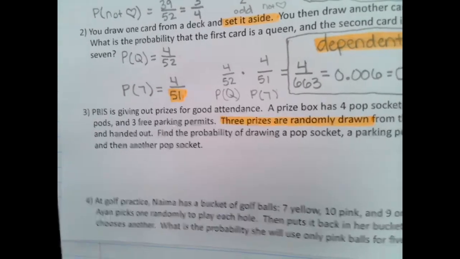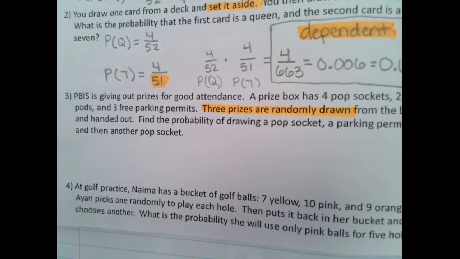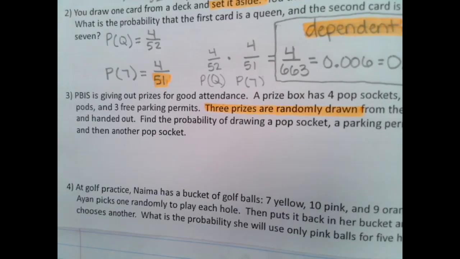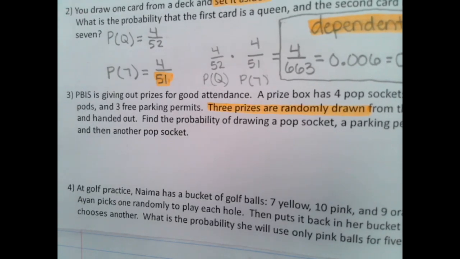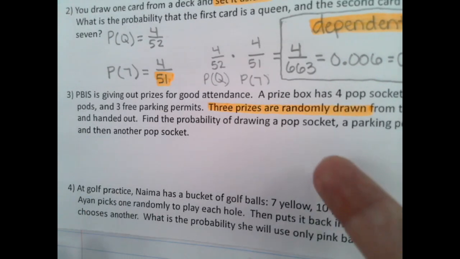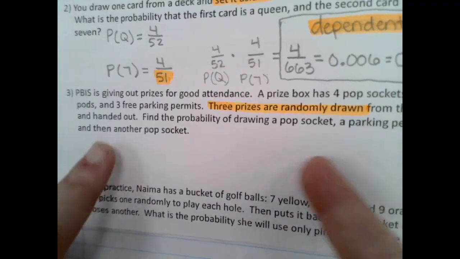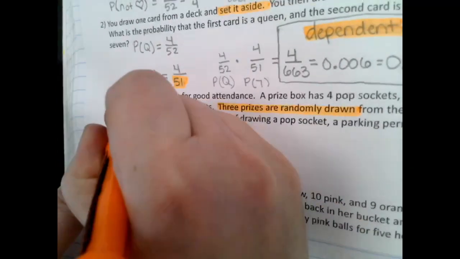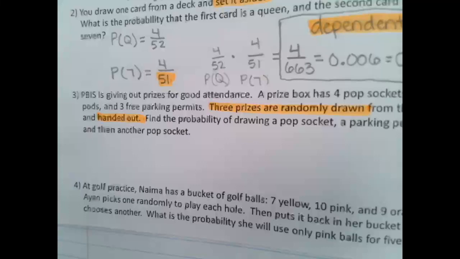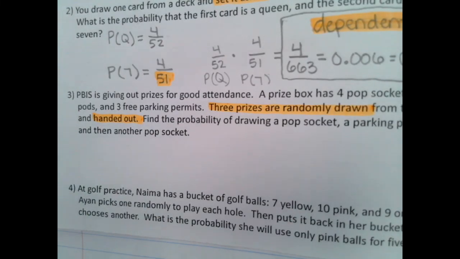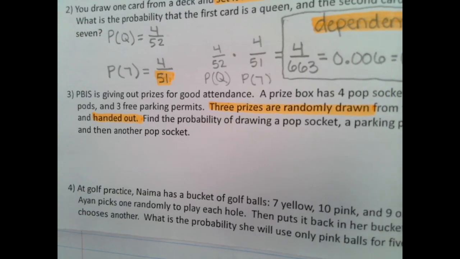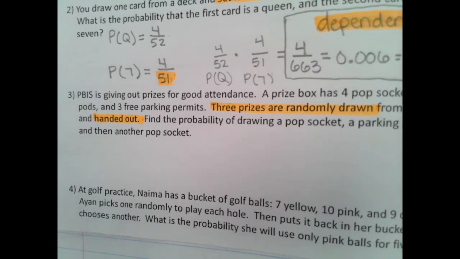Like when we look at it, we're like, okay, Camille won a prize. Let's pull it out. Oh, she gets a pop socket, but then we just put it back? I would put it back. You would put it back. Okay, but when we take those prizes, we then hand them out. So they're not going back into that box. We're giving them away, and that box doesn't just magically replenish itself. We're going to run out of prizes eventually.